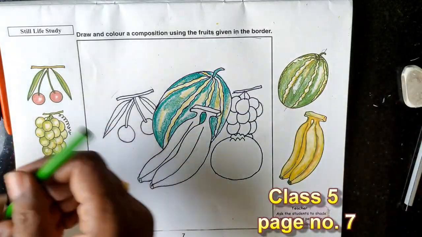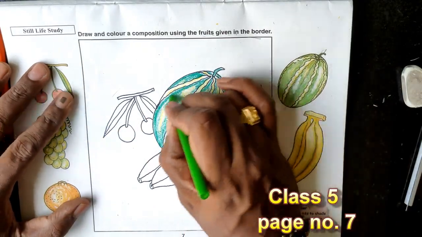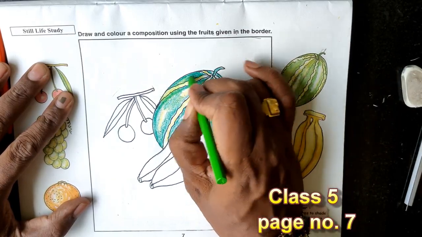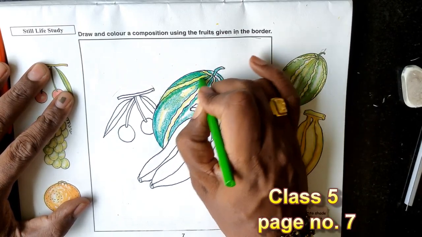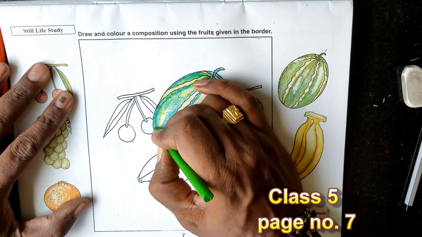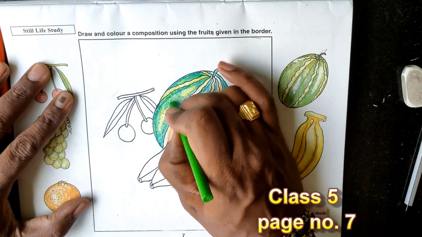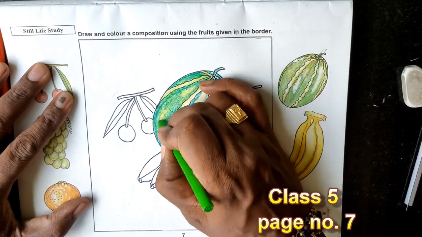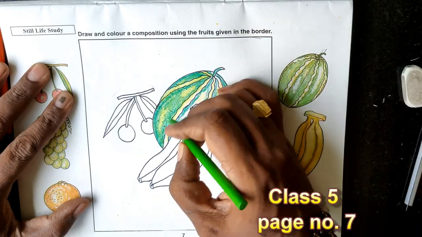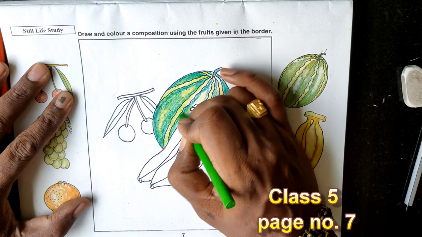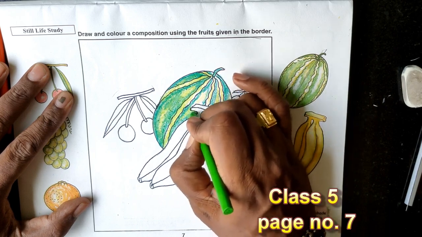Once the dark green is completed, take the light green and do it everywhere darkly, because we are using plastic crayons. Plastic crayons can overlap everywhere, but it won't overlap the colors. Oil pastel means it's a different technique, but this is with plastic crayon. So you can do it darkly everywhere. It will cover the leftover white gaps.